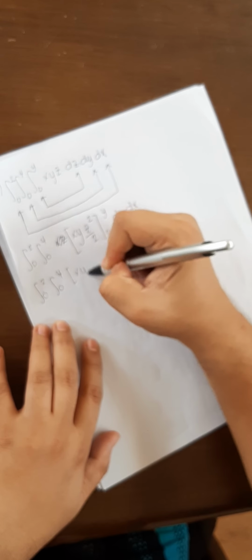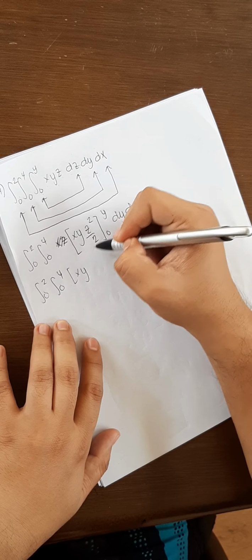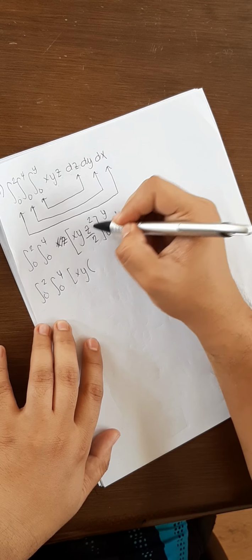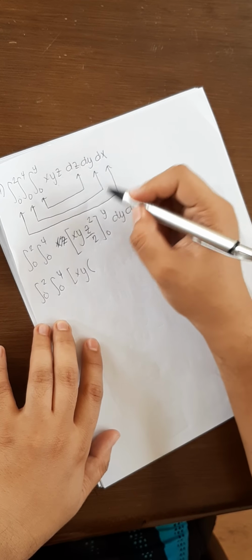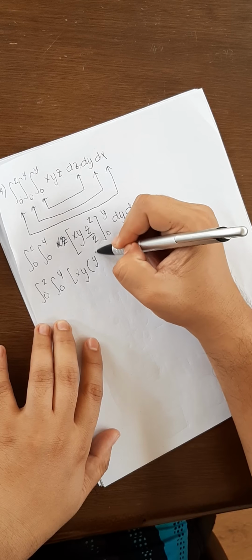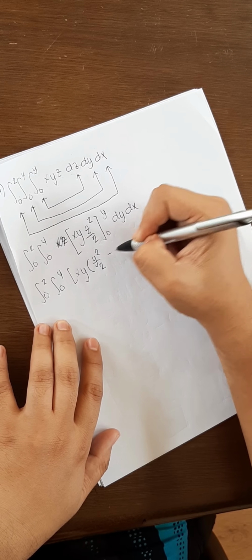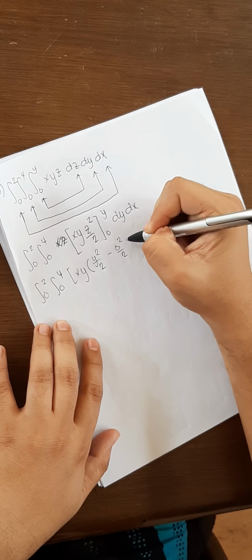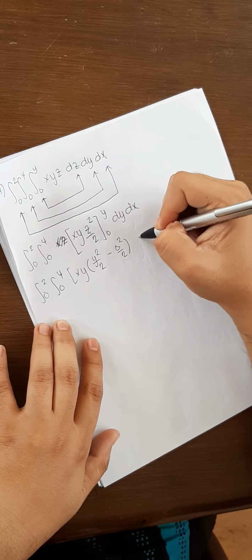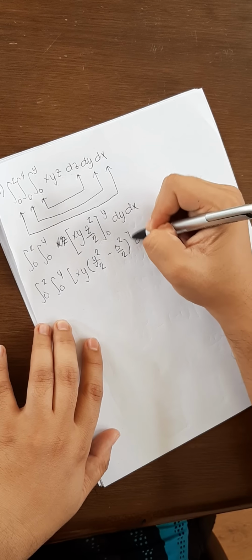So xy is constant, and then z squared over 2 becomes y squared over 2 minus 0 squared over 2, then dy dx.